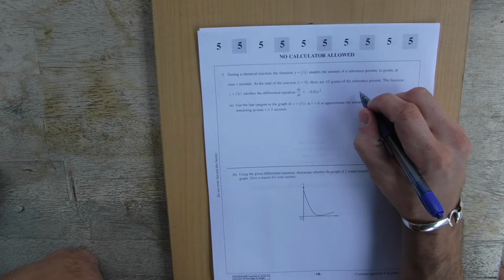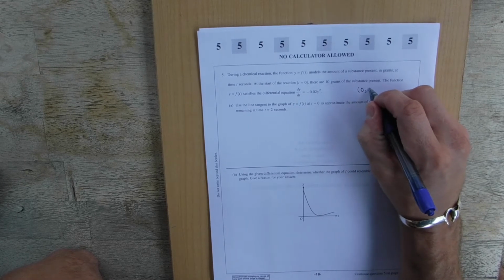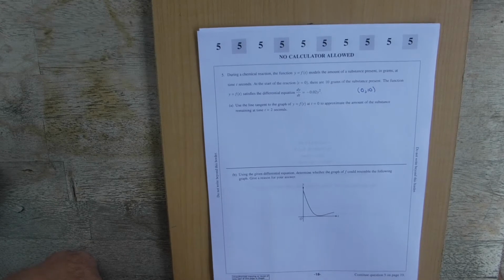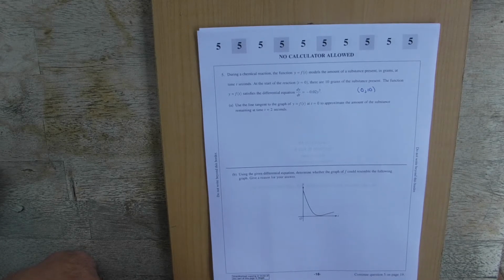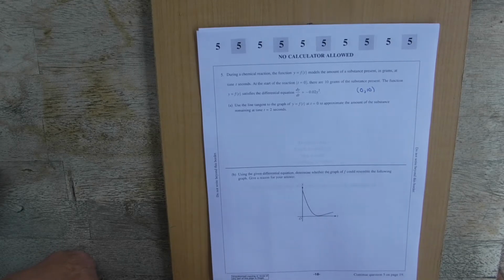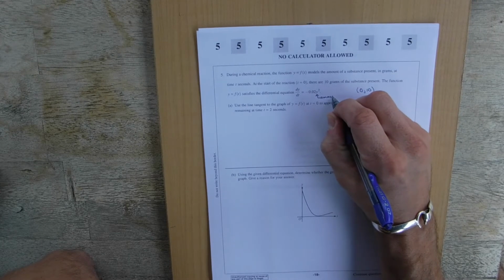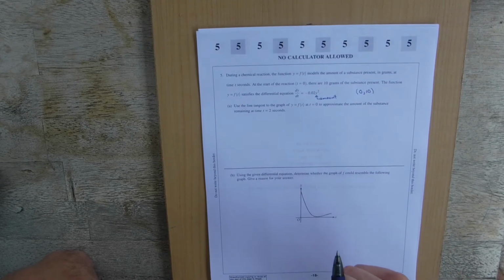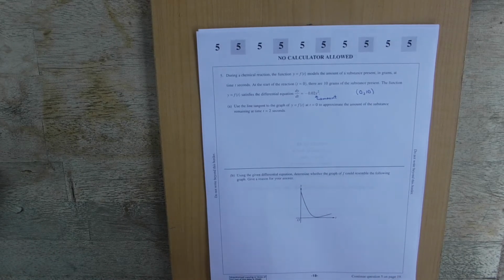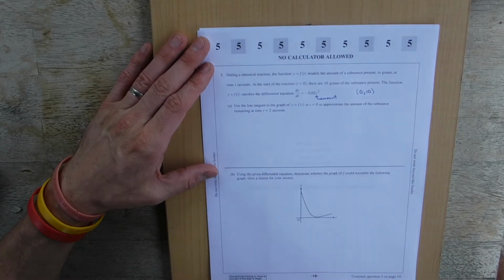The function satisfies the differential equation, the derivative equal to that, where y is the amount. Use the line tangent to the graph of y to approximate the amount of substance remaining at 2 seconds.